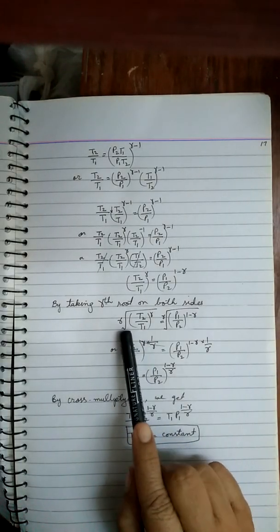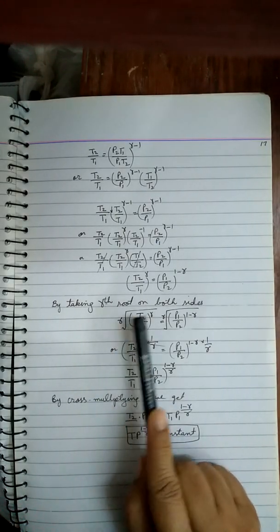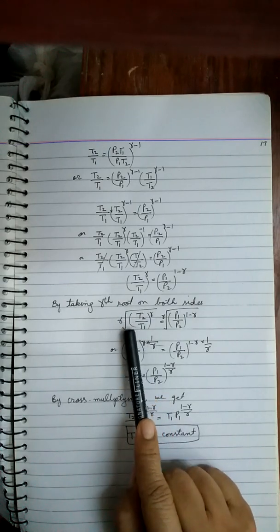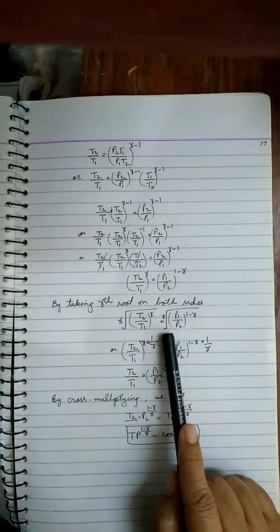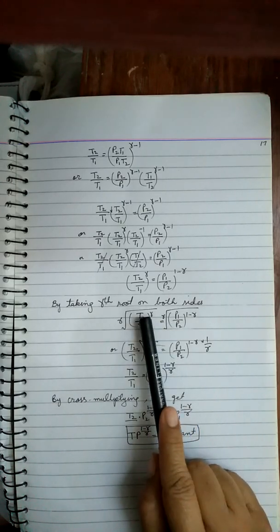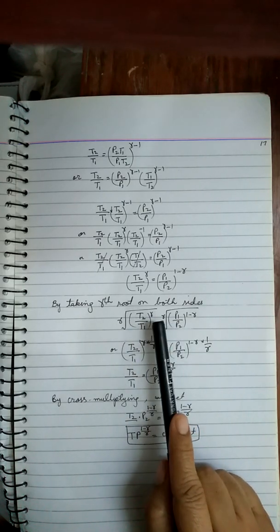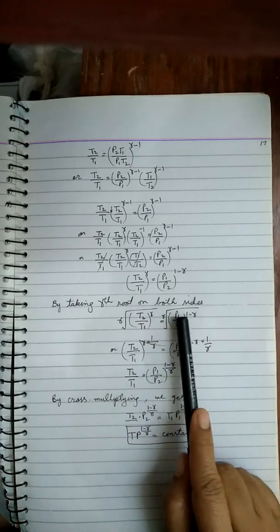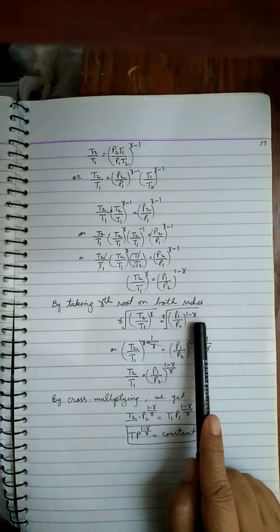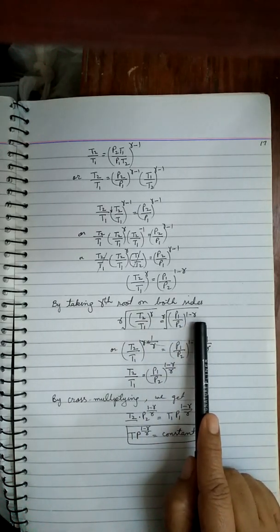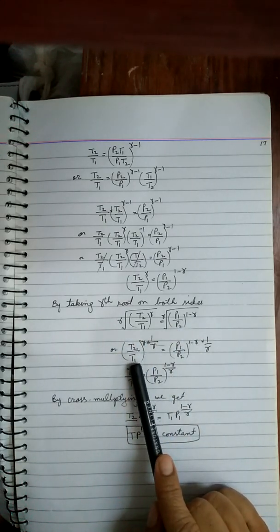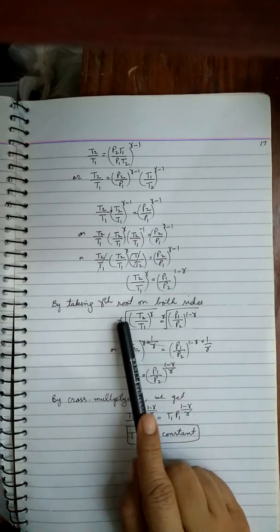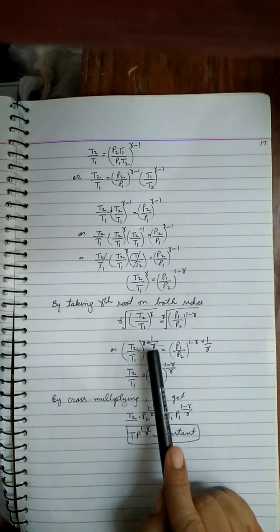Here I will write gamma, put the sign of root on both sides: T2 by T1 raised to gamma, P1 by P2 raised to 1 minus gamma. So for T2 by T1, the value of this root is 1 by gamma.